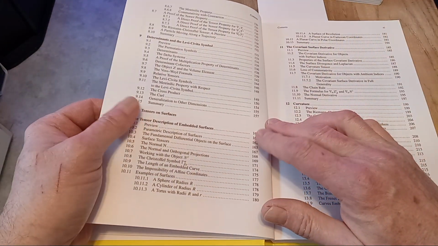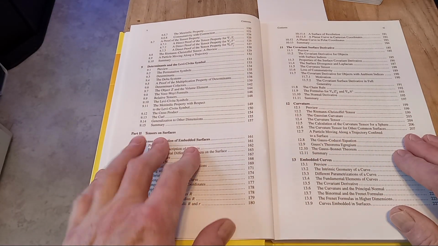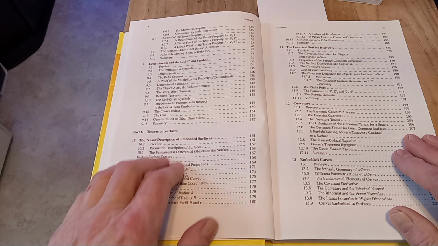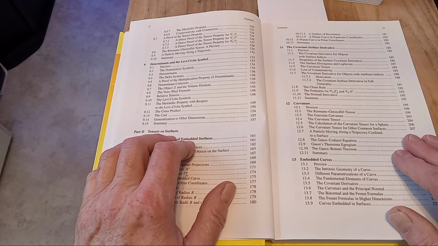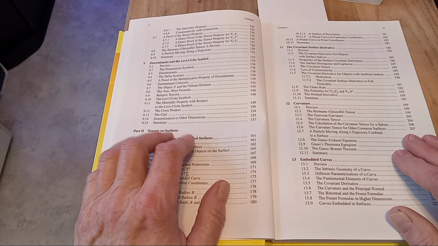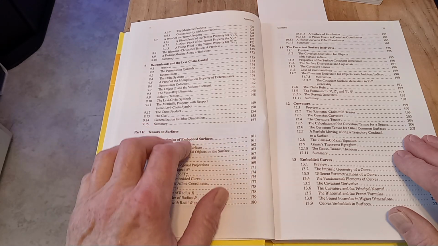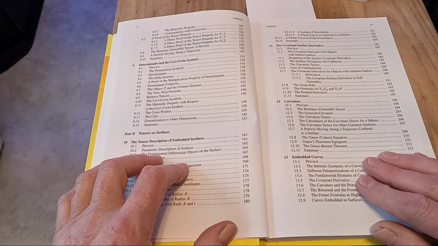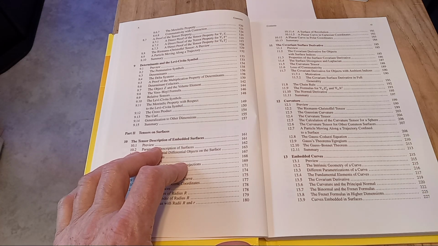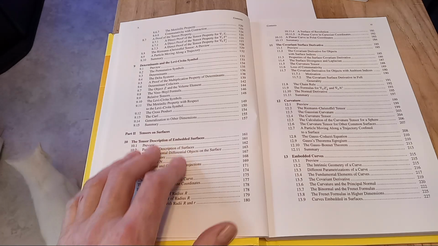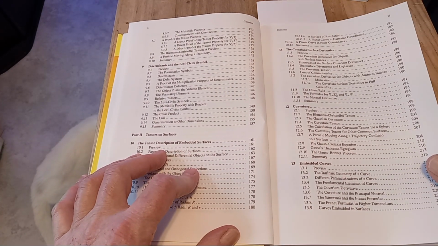Now, the second section is called Tensors on Surfaces. So this is differential geometry. And this is what I used to do my videos on the Gaussian curvature, because I knew absolutely nothing about that. So I used this book, and I used Professor Jim Fowler's YouTube channel called Tensor Calculus. So between these two things, I was able to understand what Gaussian curvature is.